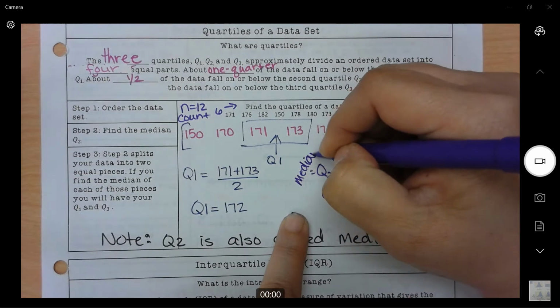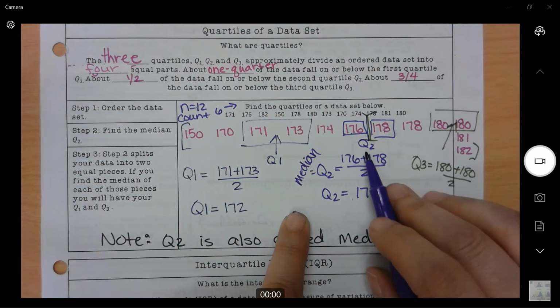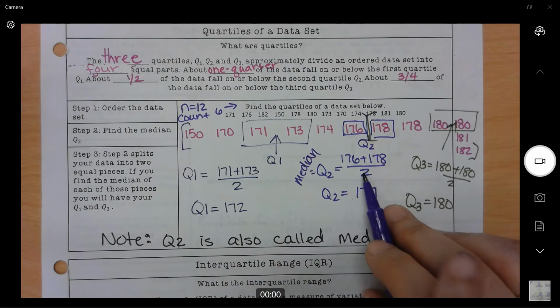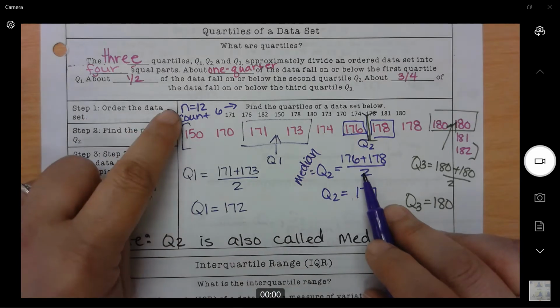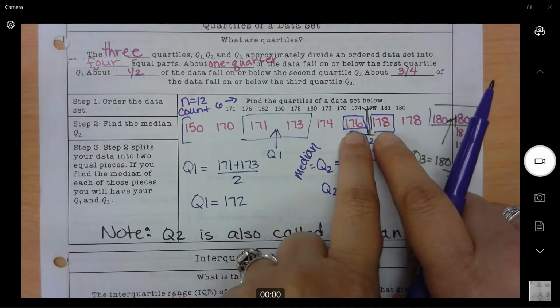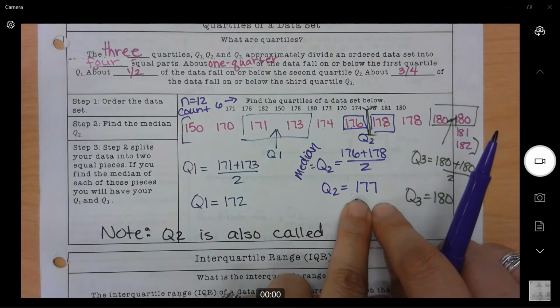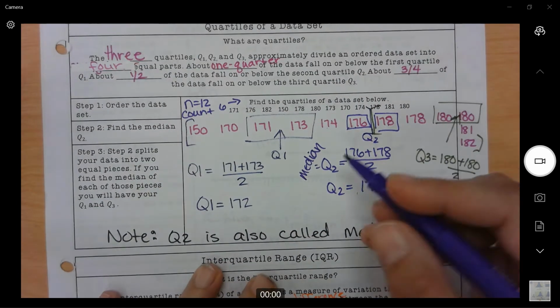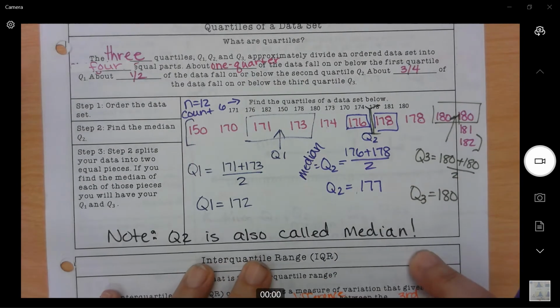So we would find the median first. You're always going to start with that. First, put your numbers in numeric order. There were 12 of them, so we count in from each end to 6, and that gives us 2 different numbers. We divide that by 2. That is our median. Okay, so Q2 is also the median.